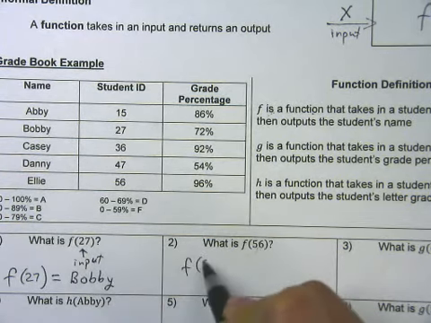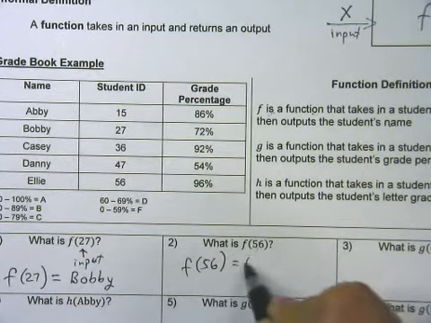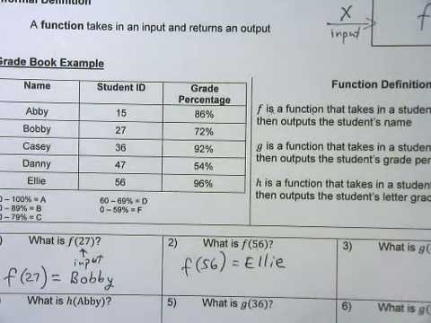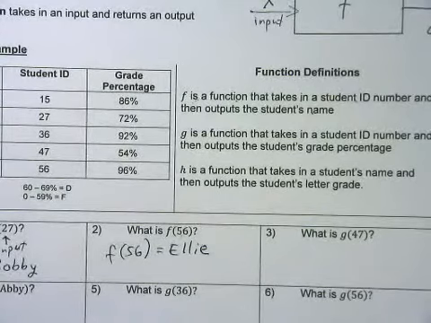So f of 56 is equal to Ellie. Okay, so this is the way we're going to write this, right? What we're saying here is that when we input 56 into the computer or the function, it's going to spit out Ellie. Okay, let's do another example here.